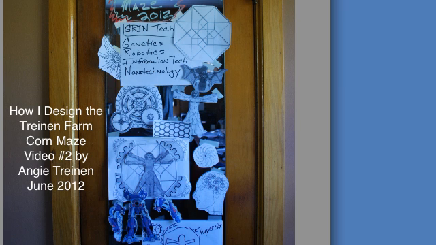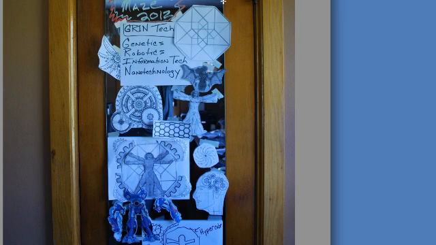All right, now in this video, I am actually at the really fun part of designing the corn maze, which is where I start to get all the ideas coming together. So what I'm going to show you here is a collage, basically, of the ideas that I've had for this year's maze. And this is where I take the door in my office and I put on it all of the images and ideas that I've had so far.